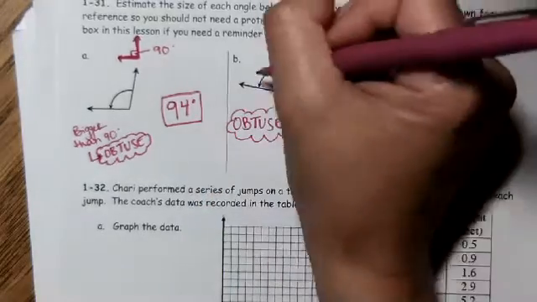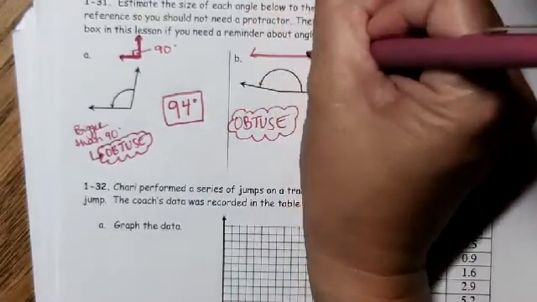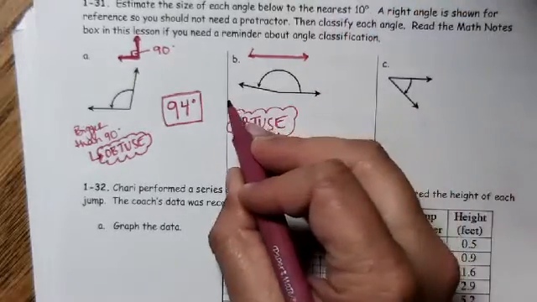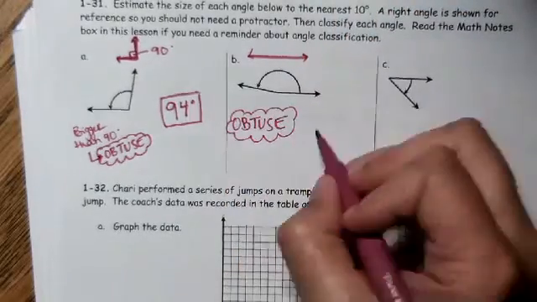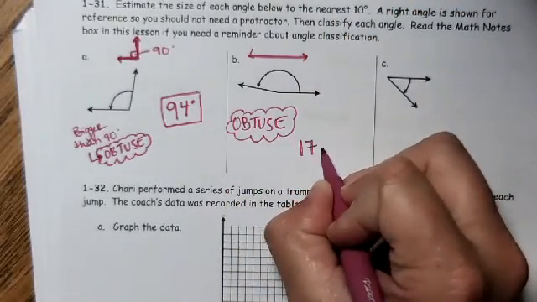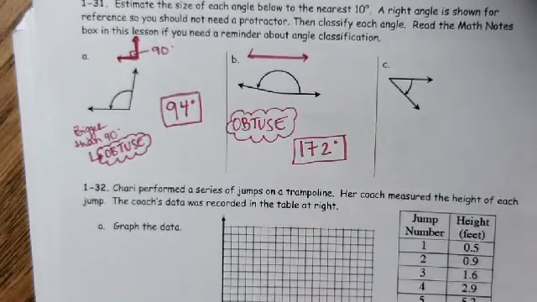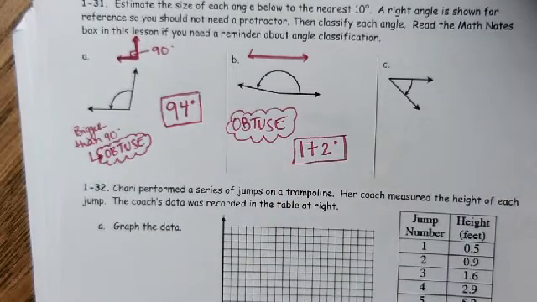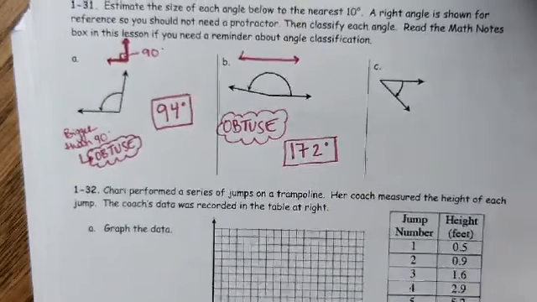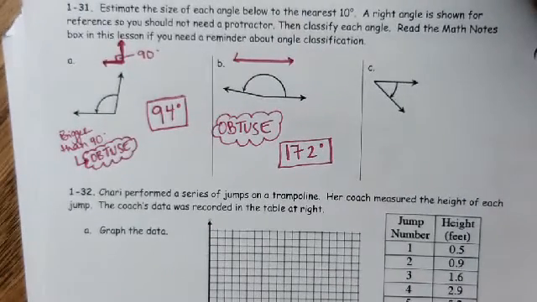And 180 degrees is a flat line. And this one's almost flat. So I'm going to say that that's like 172 degrees. Okay, it's almost flat. So it should be almost 180. And then letter C, is that bigger or smaller than 90?